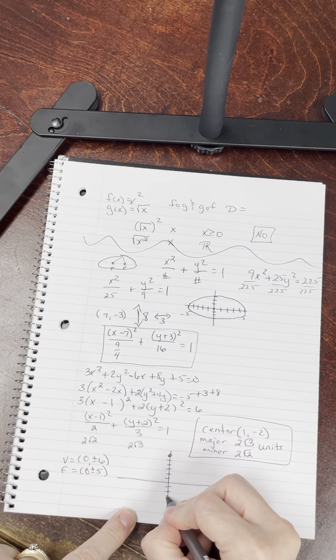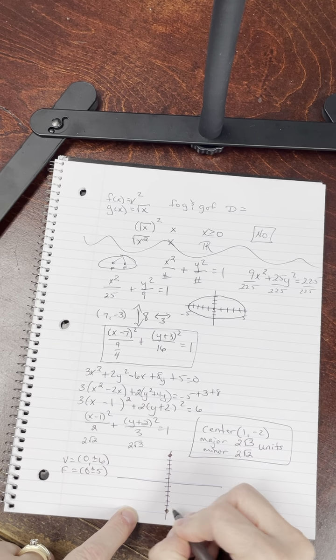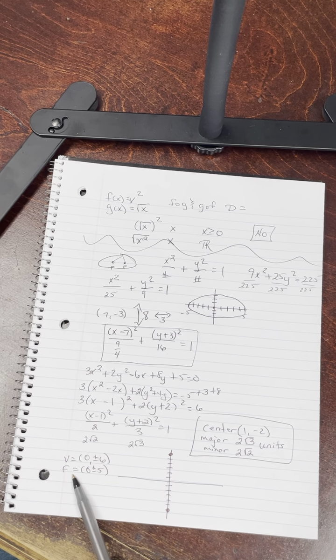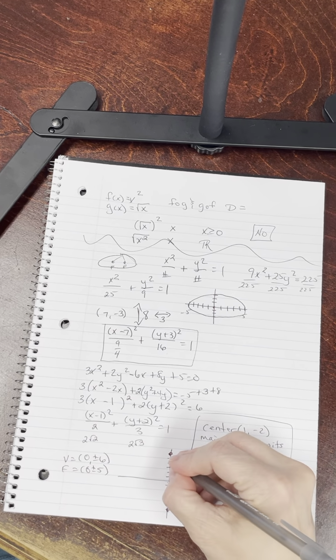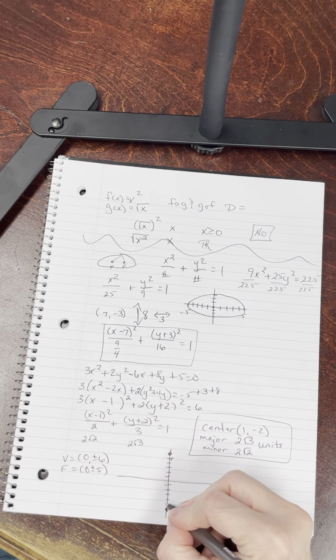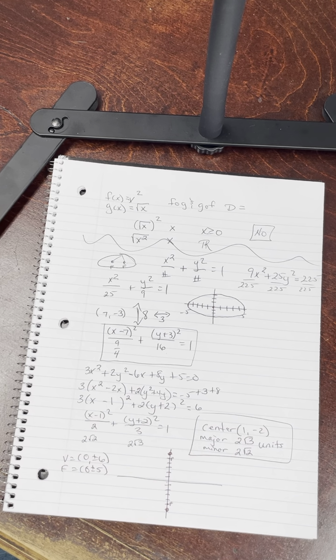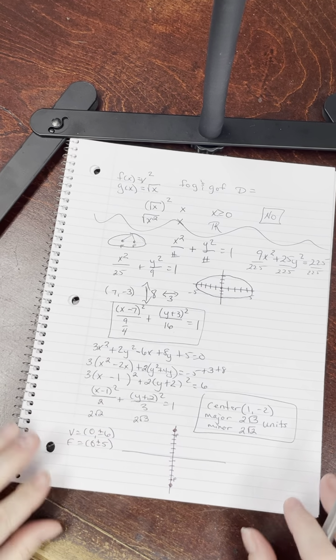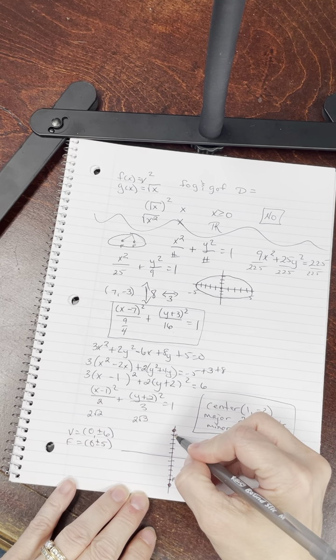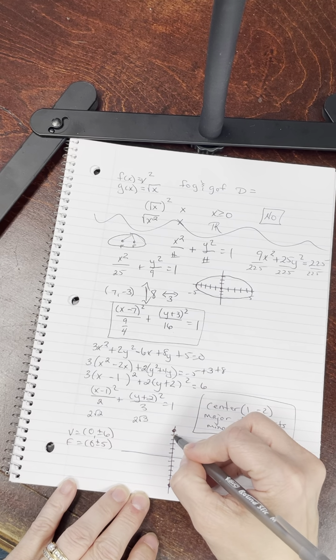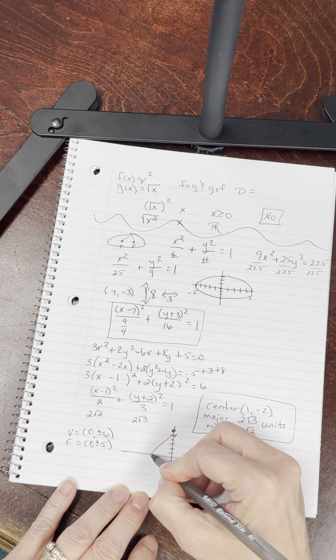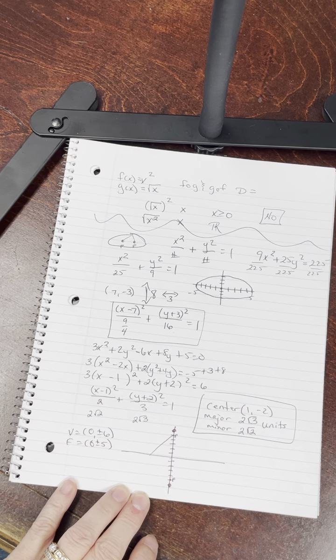edge, 1, 2, 3, 4, 5, 6 is the minor, and because the foci points are landing at the 5 and the negative 5, also labeling a focus point. Because of that, I know that the major axis will be the y-axis because the foci points always land on the major one. Then I connect from the focus point down to an unknown spot here on the x-axis. I always want to create a right triangle.